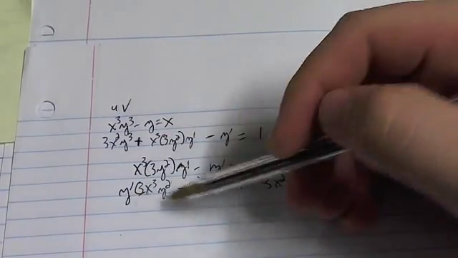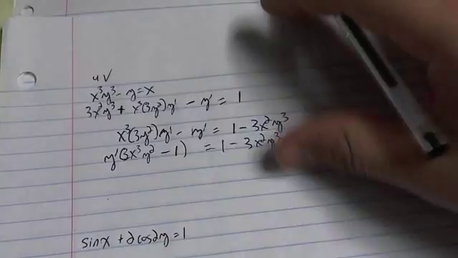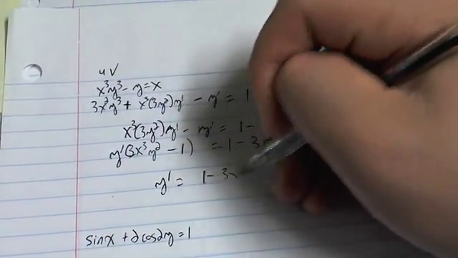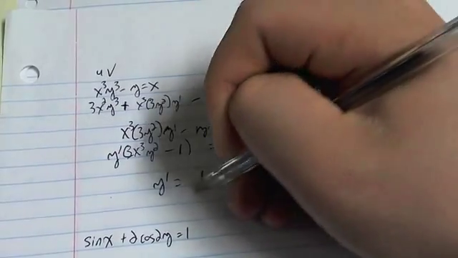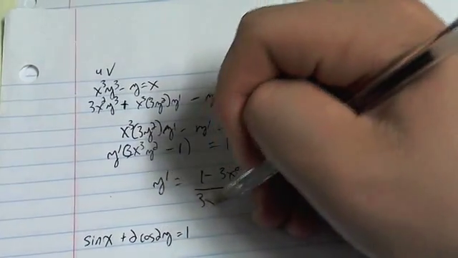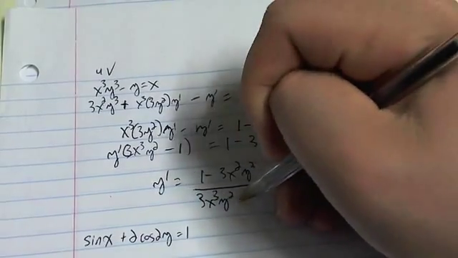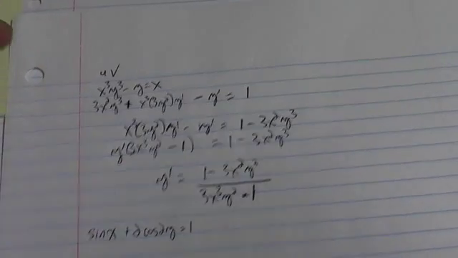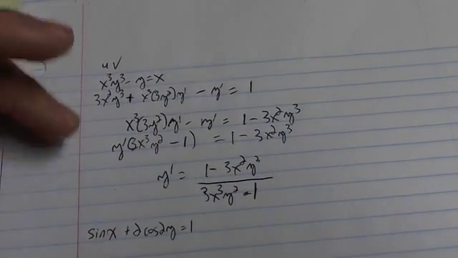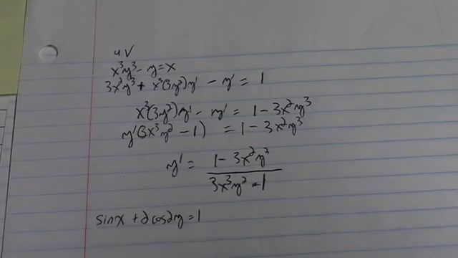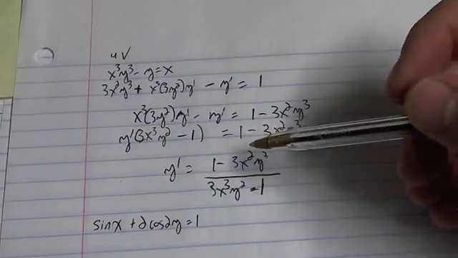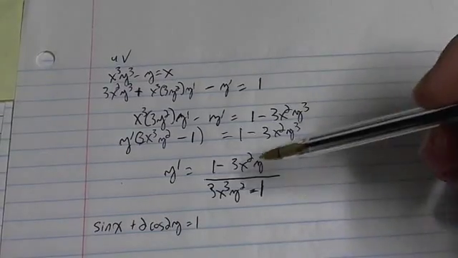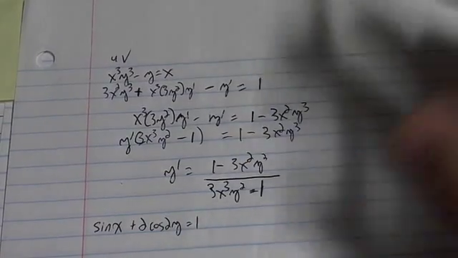Now how do you get rid of this? Since both of these are multiplying, obviously you have to divide by them. So y prime is equal to 1 minus 3x squared y cubed divided by 3x cubed y squared minus 1. So now this is your derivative of the function. And they're asking you to find the slope of the tangent line at, say, 0, 1 or 1, 2. You plug in 1 for your x and 2 for your y, and then it will give you the slope of the tangent line, and then you just use the regular equation.